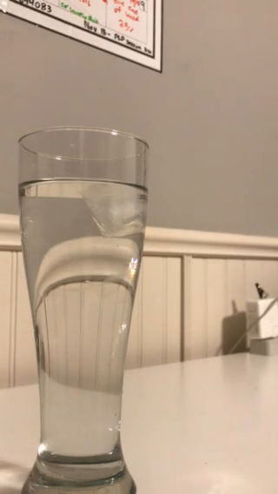Look at that, it floats. So I know we've all probably put an ice cube into a glass of water and noticed that it floats. But if solids are supposed to be more dense than liquids, why is the ice cube floating in the water? So that's a good question.